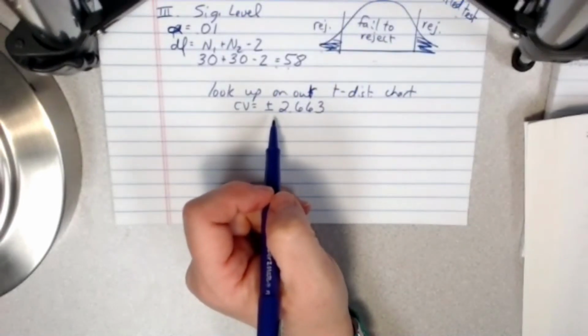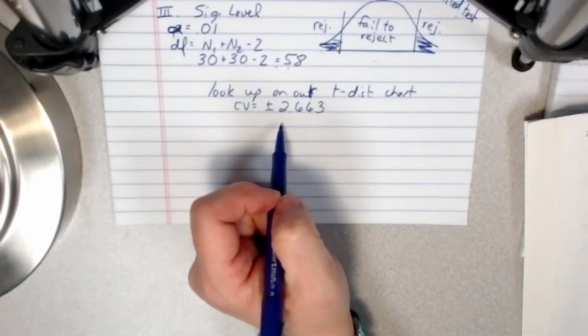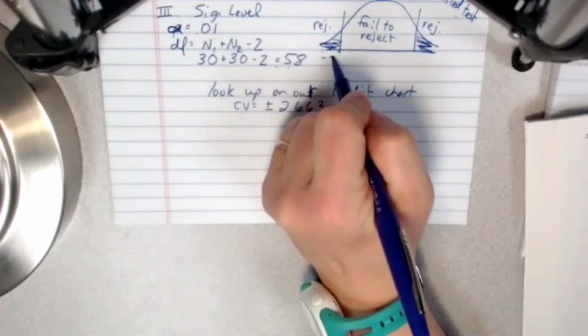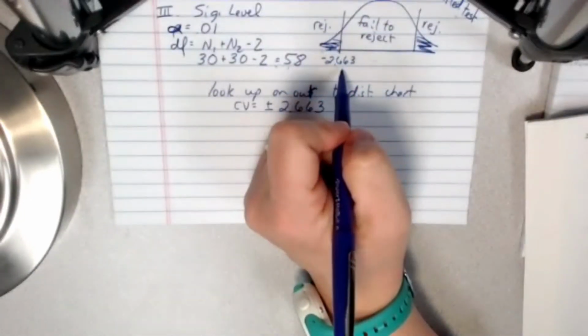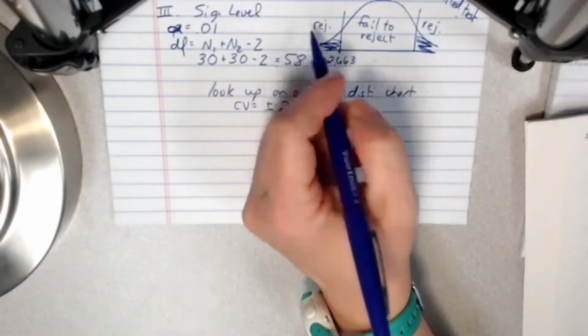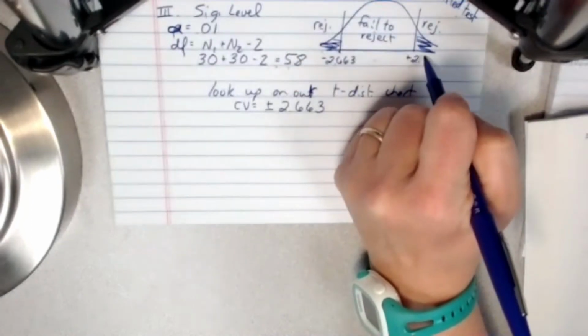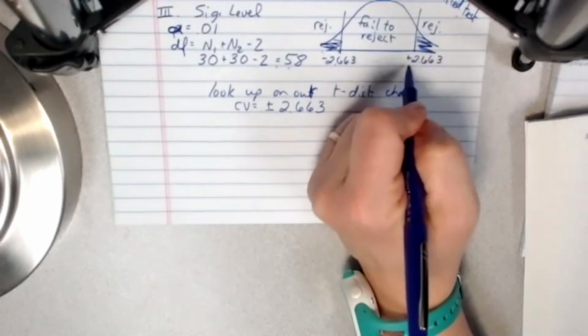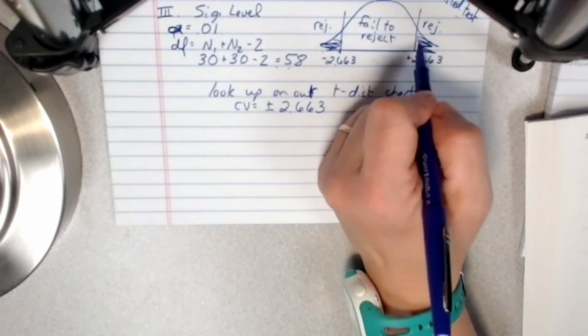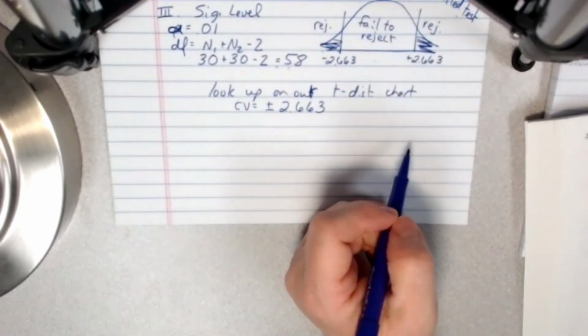Take a minute and look on your chart on page 278 and see if you can figure out where this number came from. So this means I have a critical region on the left-hand side that starts with negative 2.663, and so any number below that is going to be in my reject region. And then I have one on the right-hand side that starts with positive 2.663, and anything above that's going to be in my reject region.